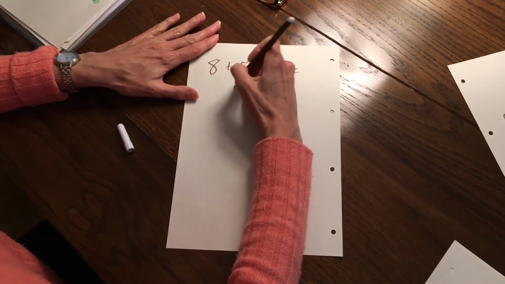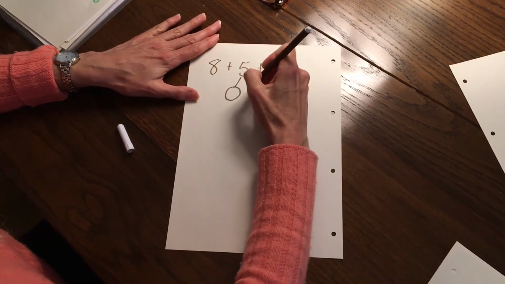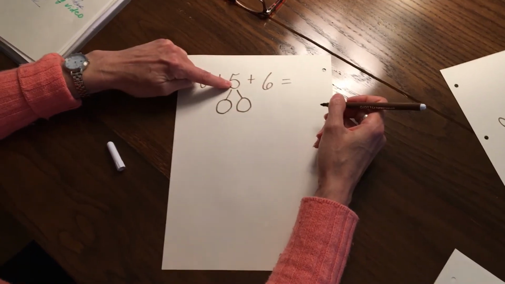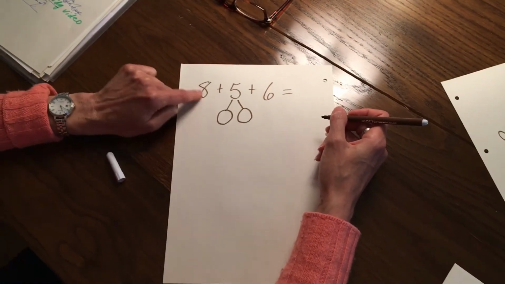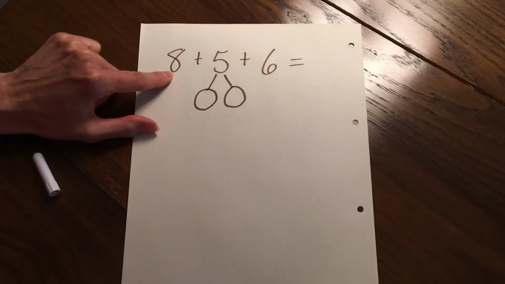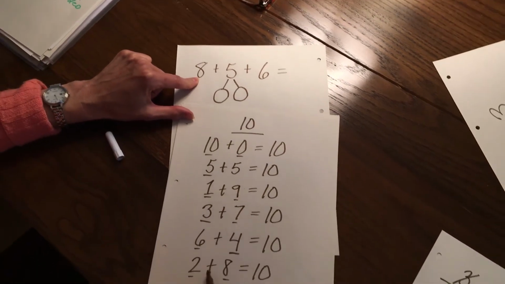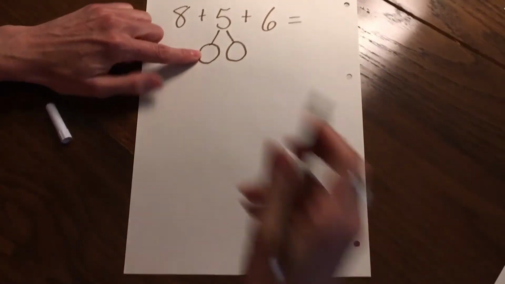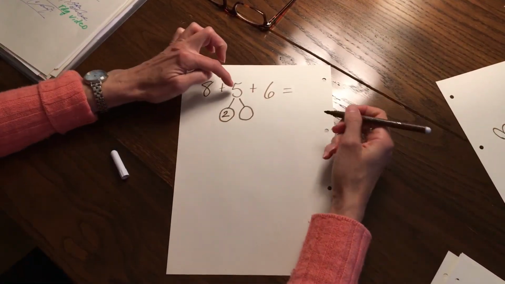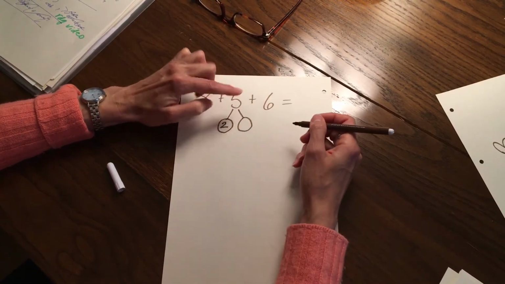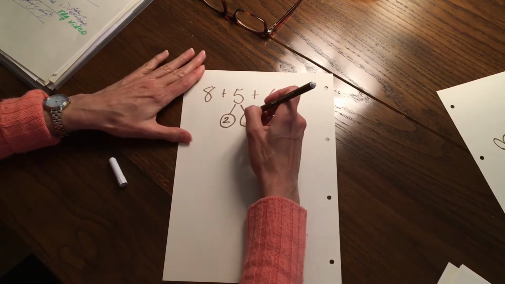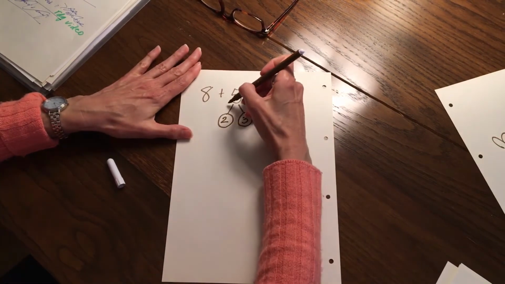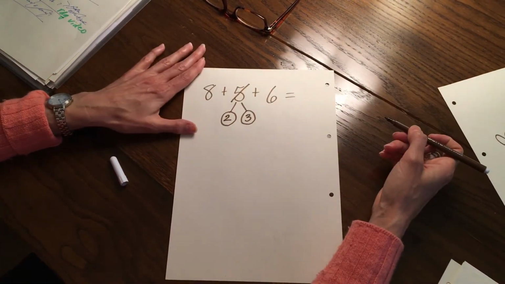So let's think about that number bond. Well, I could break apart 5 into 4 and 1 because 4 plus 1 makes 5. But that doesn't help me make a 10. Think about what makes a 10 with 8. Remember, 2 plus 8 equals 10. So I need a 2 here. I'm going to put that 2. Well, if I break 5 into 2 here, what's left over here? I think you got it. 2 plus 3 equals 5. Now that I've broken that 5 apart, let me cross it out.